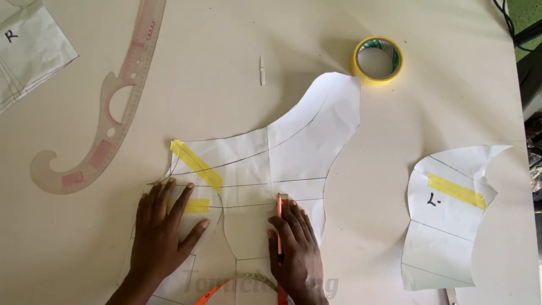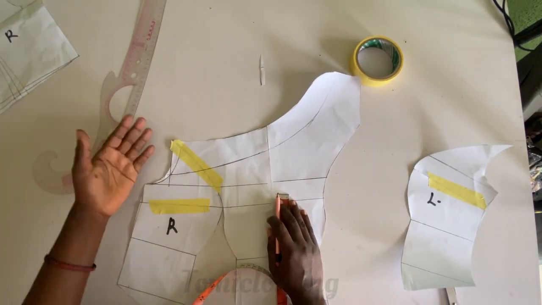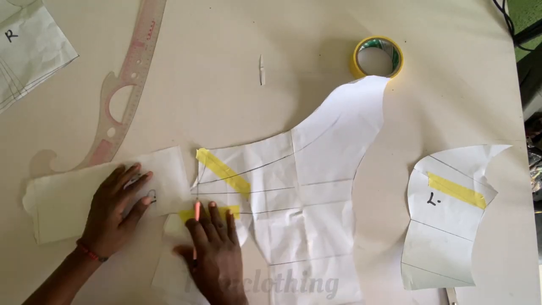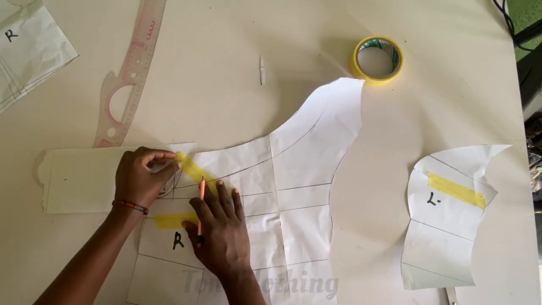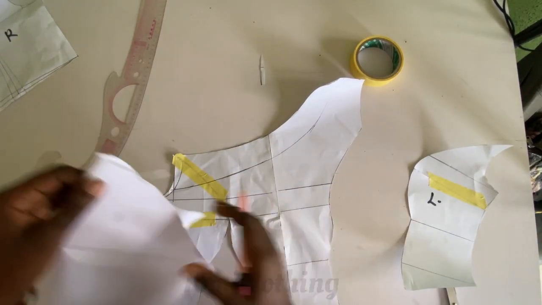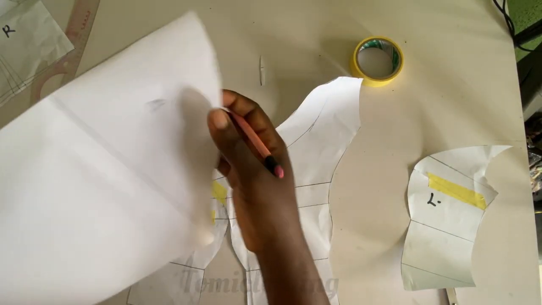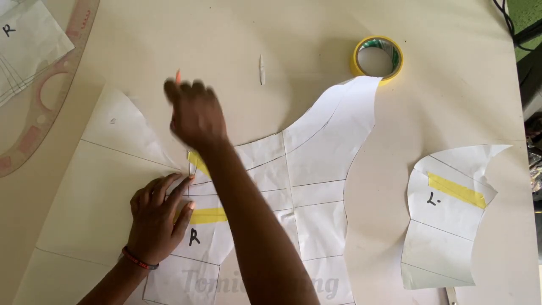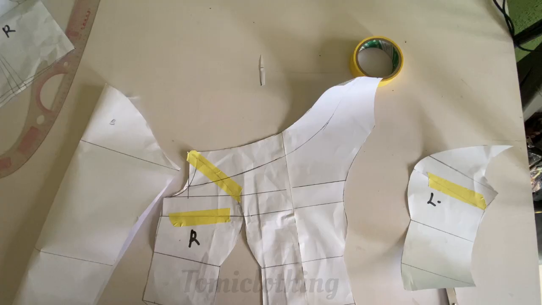Now, because it's going to be on the sleeve, you need your basic sleeve, because part of this craft is going to be on your sleeve. So I need a basic sleeve instead of this paper that I want to use. So now I have my basic sleeve, and I'm just going to use it to explain further.